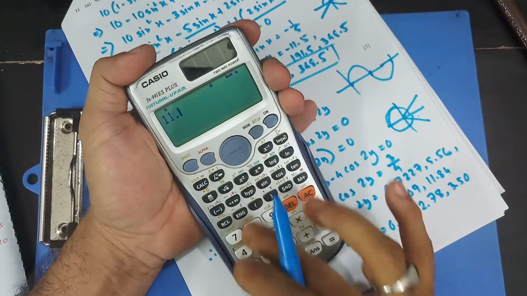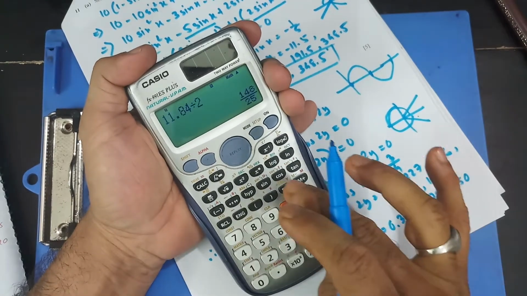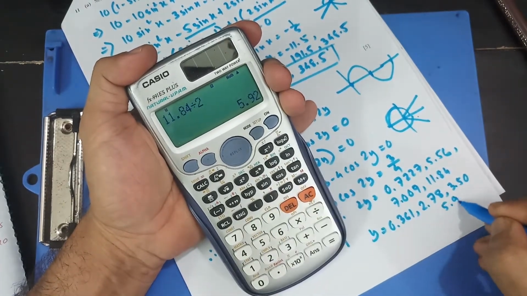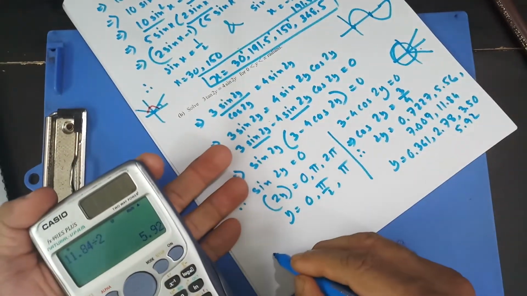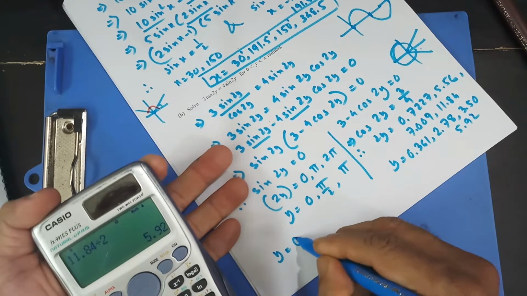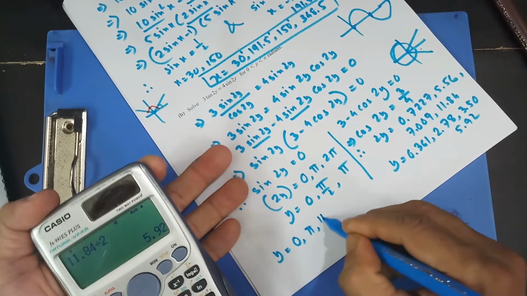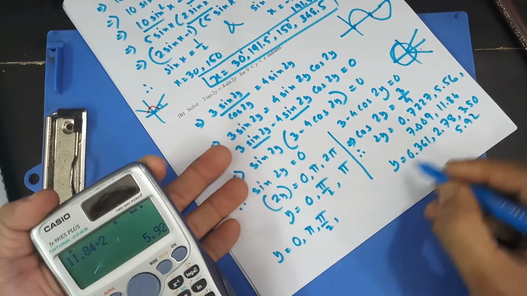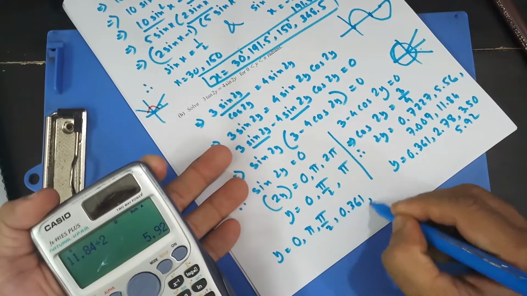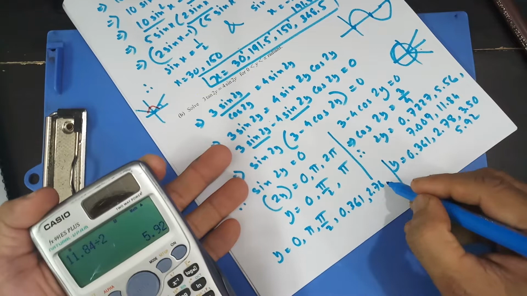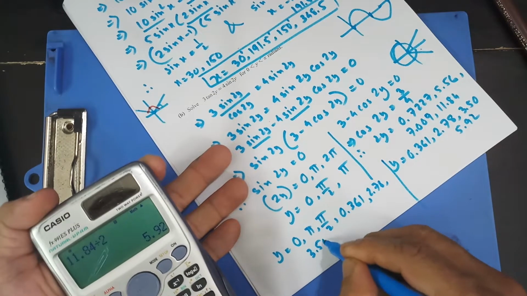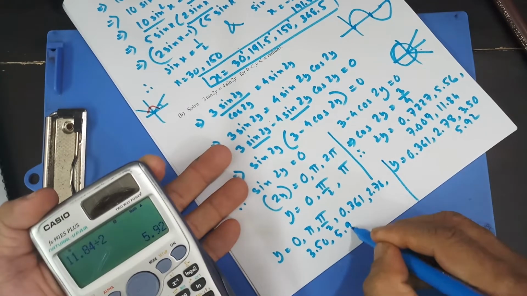And last one, 11.84 divided by 2, and that's going to be 5.92. Now I'm going to come to this. Okay, so I have y equal to 0, then pi by 2. Okay, then I have 0.361, 2.78. Okay, then I have 3.50 and 5.92, so many.